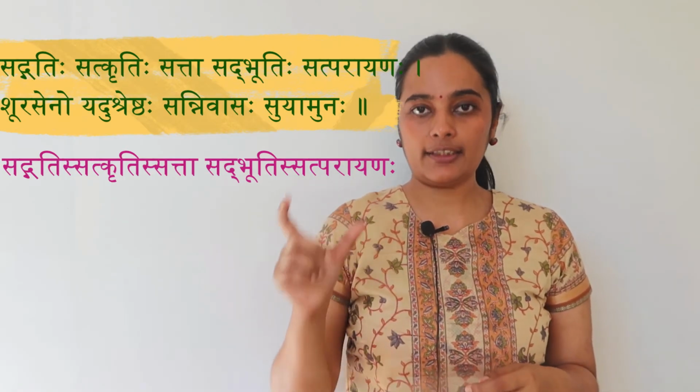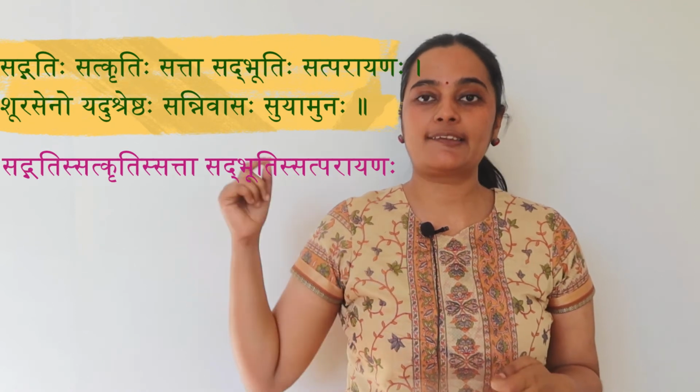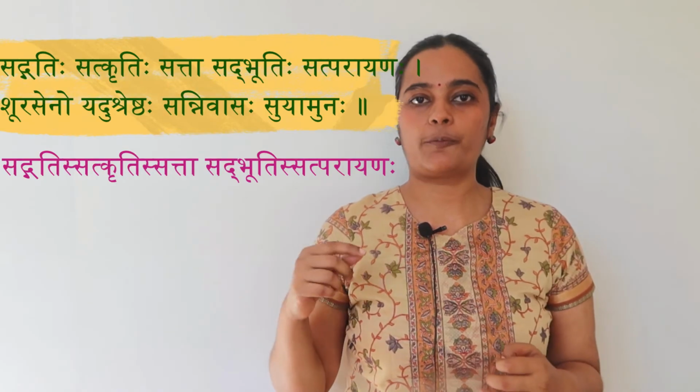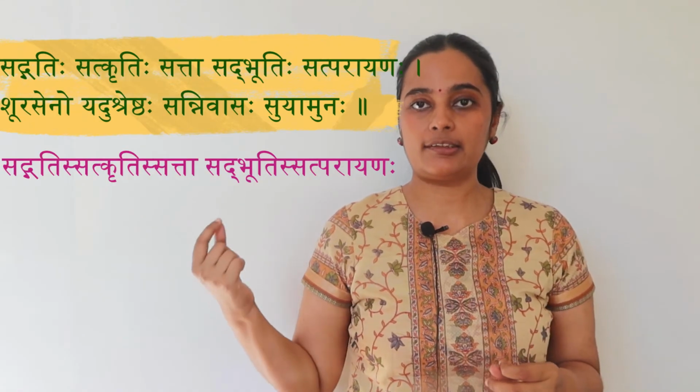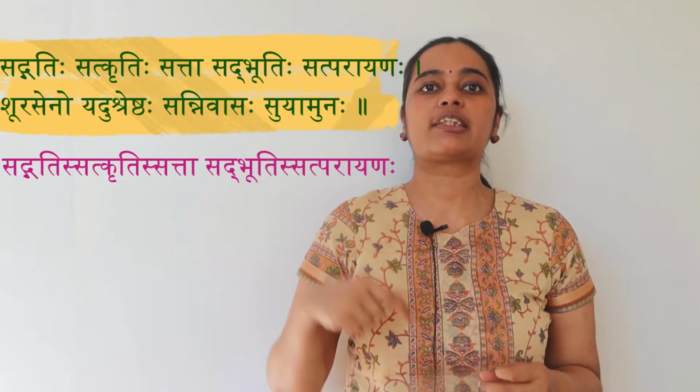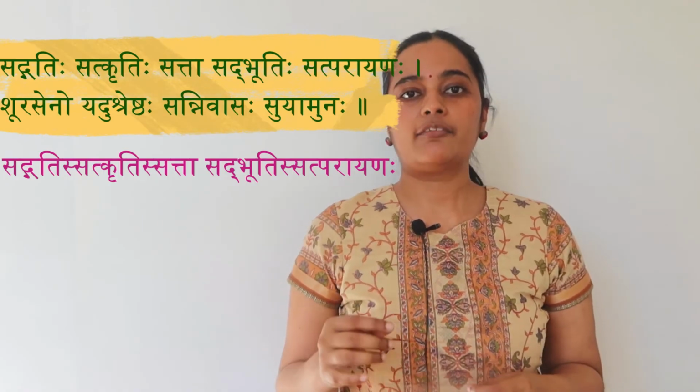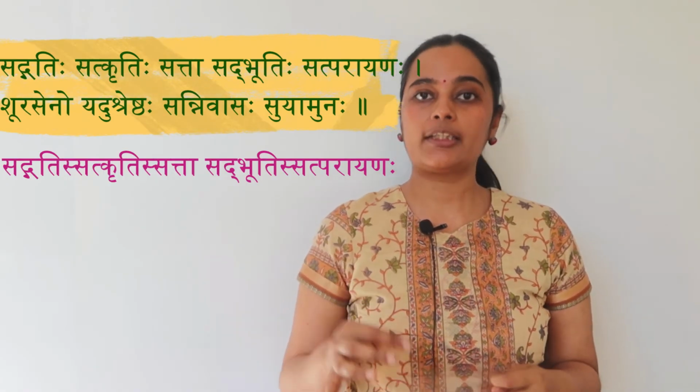Since the visarga in the first word sadgatih is followed by sa, the visarga changes into s sound. Similarly, the visarga in satkritih is followed by s sound. So here also the visarga changes into s. And the visarga in sadbhutih is followed by sa in satparayana. So again the visarga changes into s.